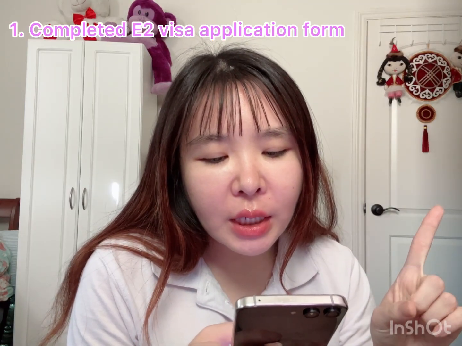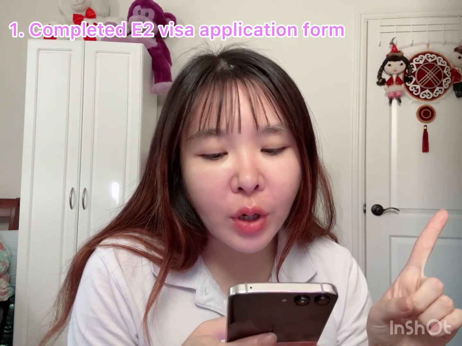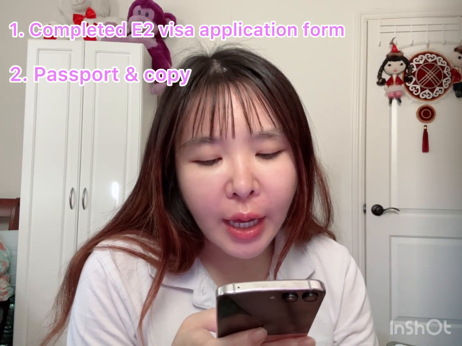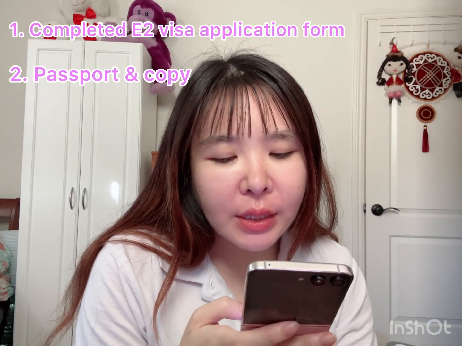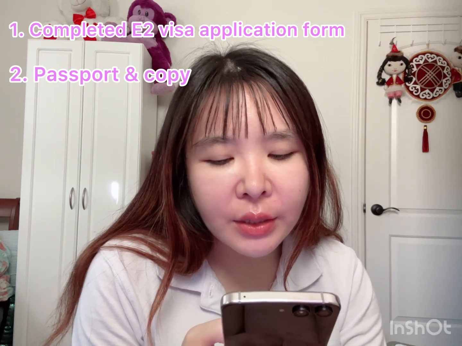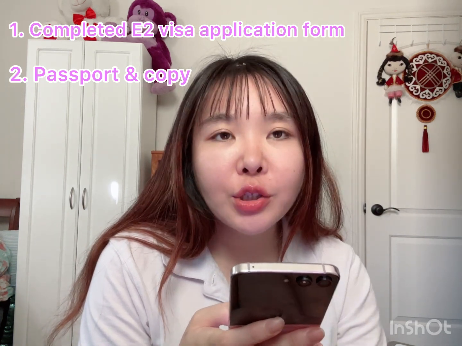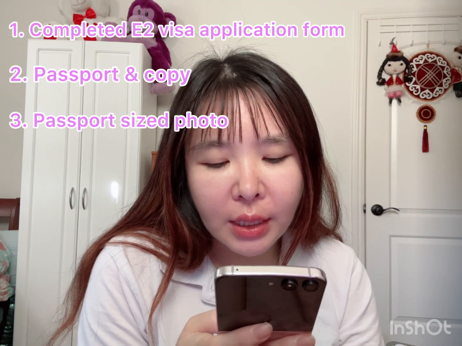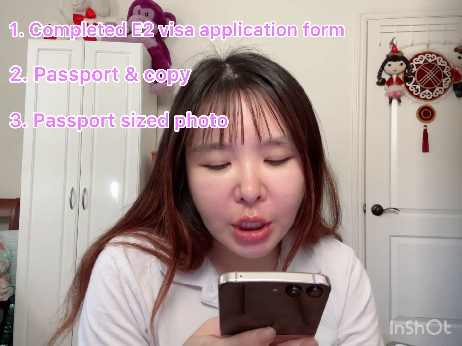Okay, and here is the list of all the required documents to apply for an E2 visa at the Korean consulate. You need the completed E2 visa application form, which is on their website. You need a passport. Make sure you have your passport ready, that there's 6 months validity left on it, and at least one empty page. Make sure it's signed too. You need a photo. You will need to send a passport picture with your application.